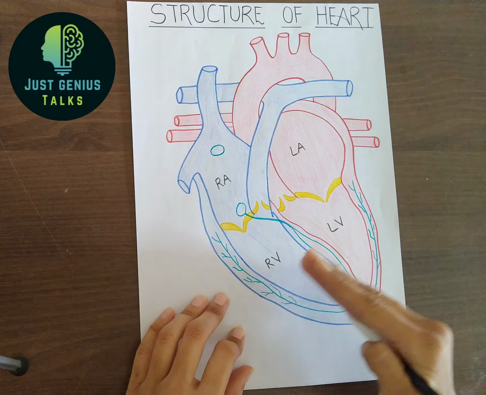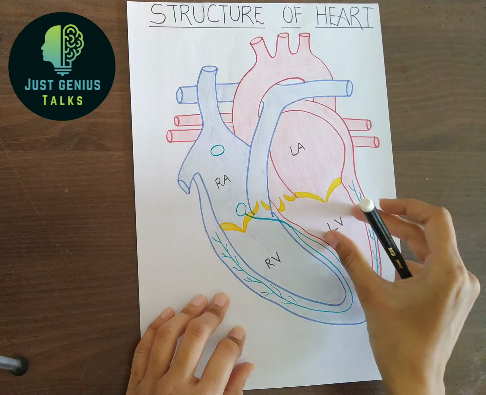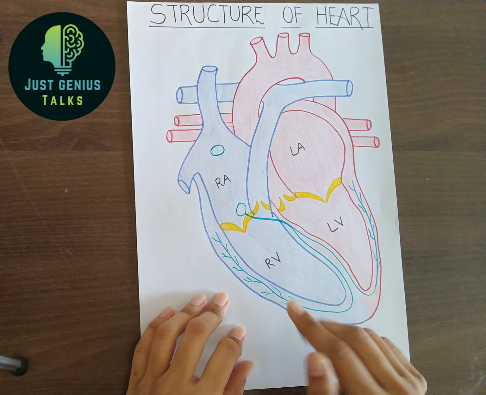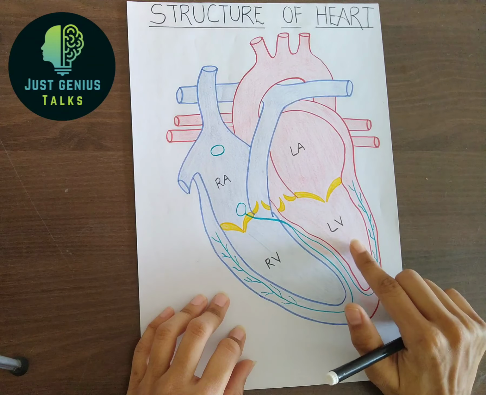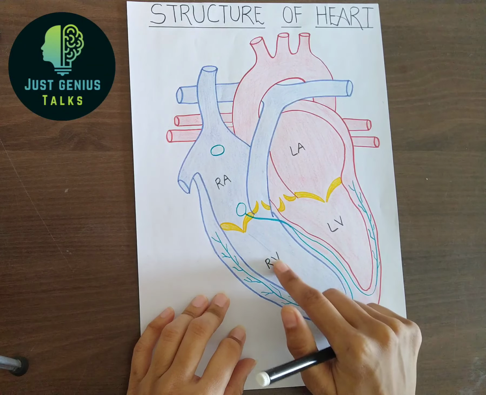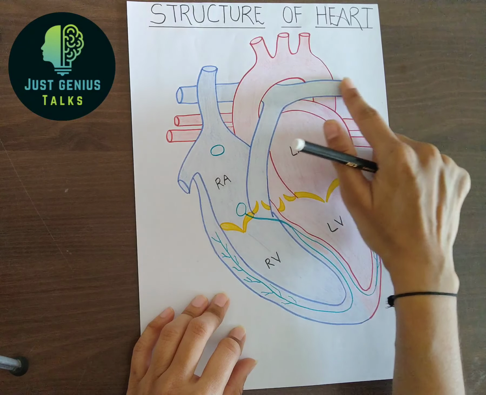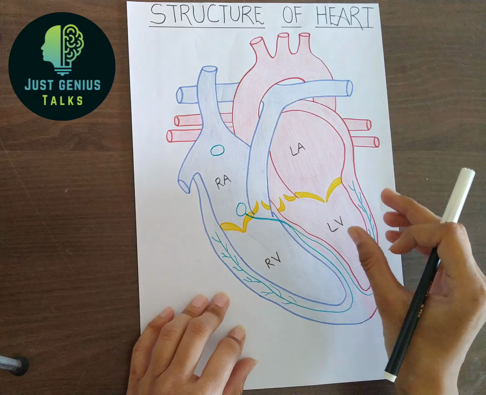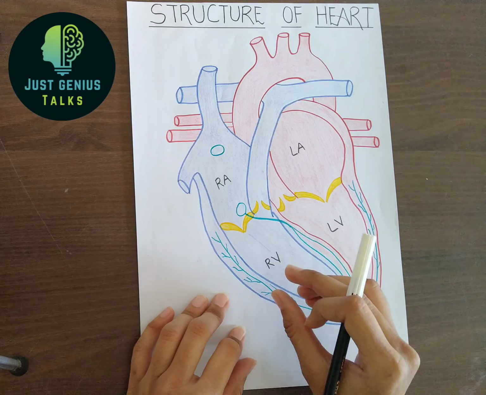Also, of the two ventricles, the left ventricle wall is thicker than the right ventricle wall. This is because the left ventricle has to pump the blood to the whole body, and the right ventricle only has to pump the blood up to the lungs. That's why the left ventricle is much thicker than the right ventricle.